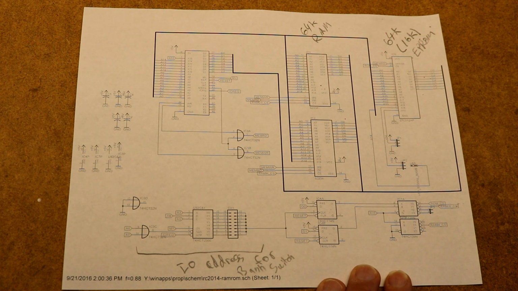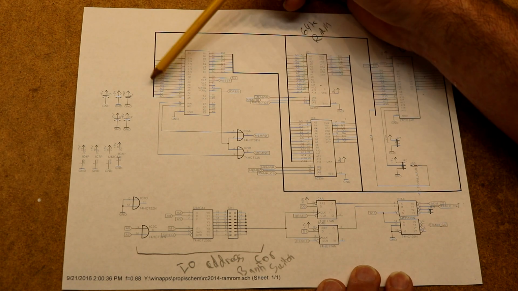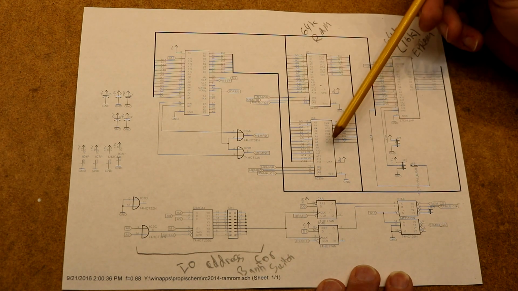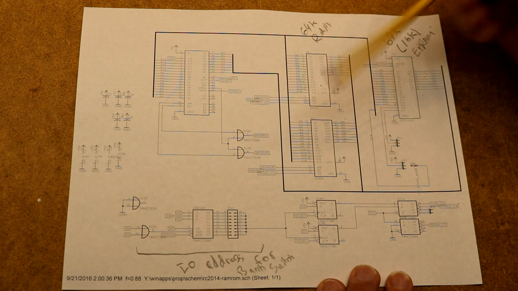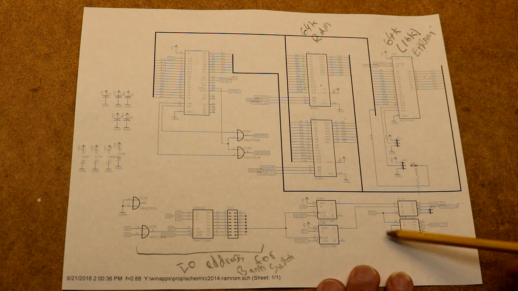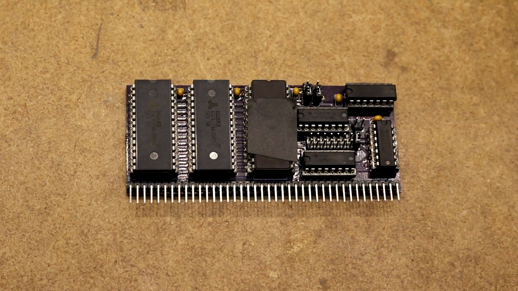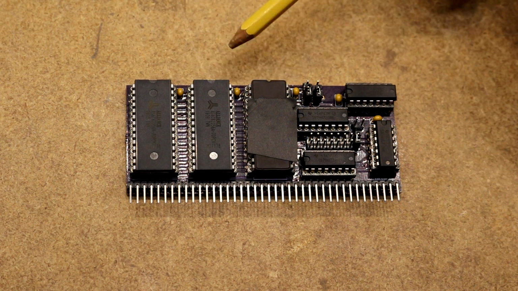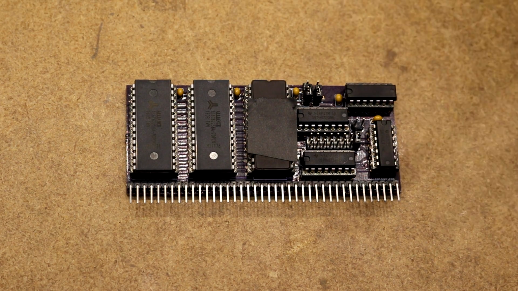Now down here on this last chunk of the 2 to 4 decoder, what I needed was an inverter so that when A15 is high, it would enable the high RAM chip. So I just wired this half of the 2 to 4 decoder as an inverter so that I wouldn't have to add another chip. Okay, so here's the board that implements the dual RAM and ROM bank switching.